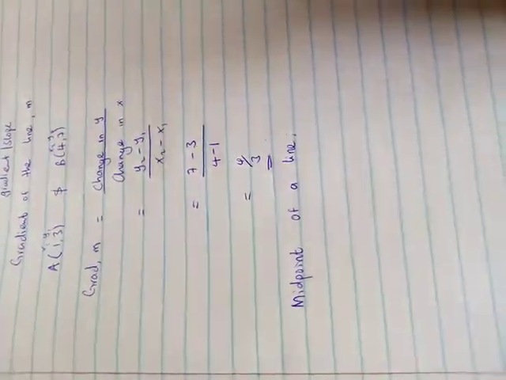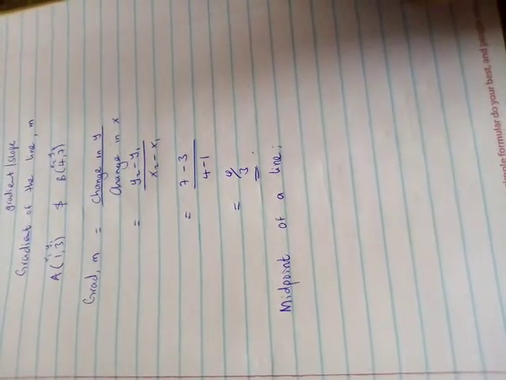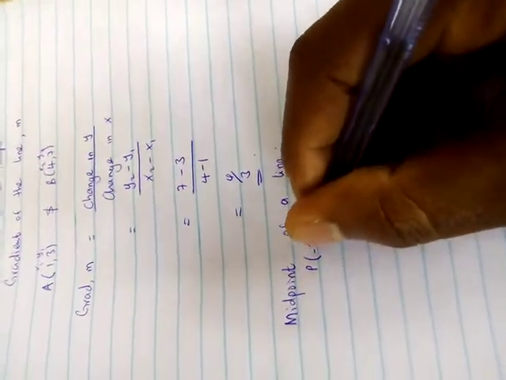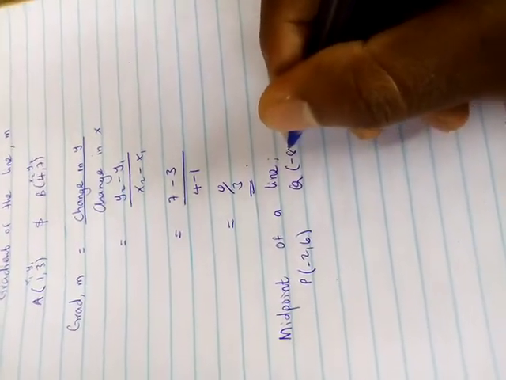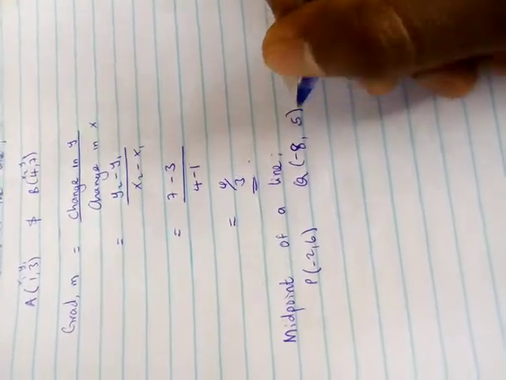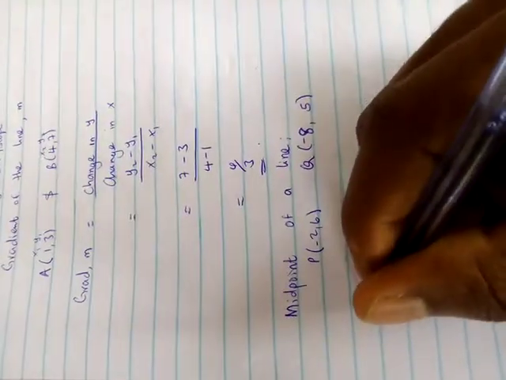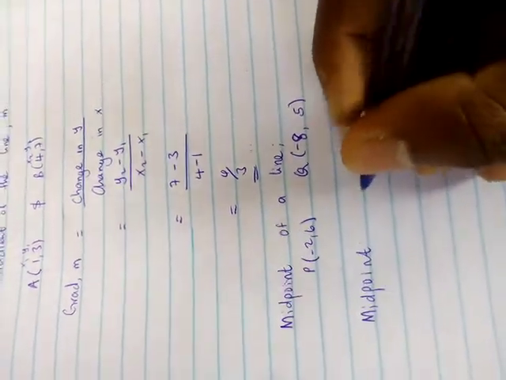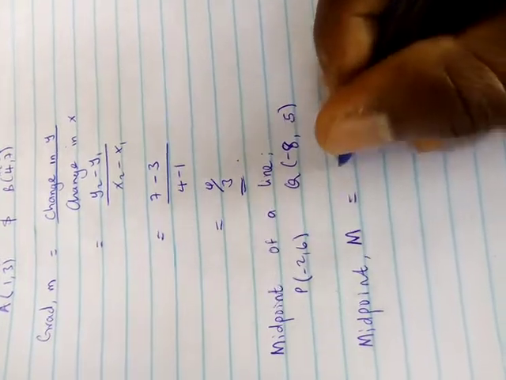So we can move to the midpoint of the line. To obtain the midpoint of the line, we only need 2 coordinates. For example, I can have P, which is (-2, 6), and then Q, which is (-8, 5), such that if I'm told to find the midpoint, the formula for the midpoint, I can call it capital M.